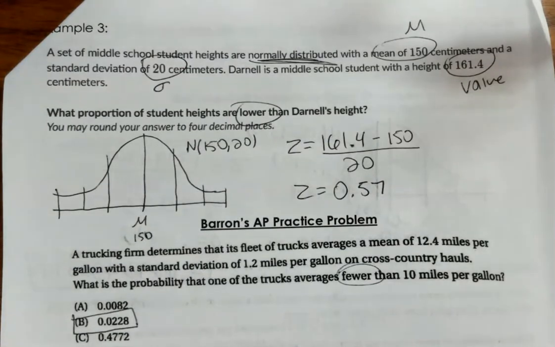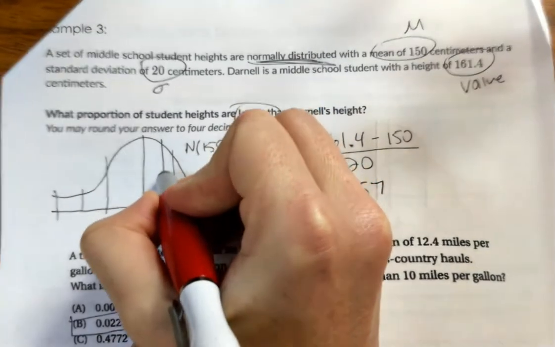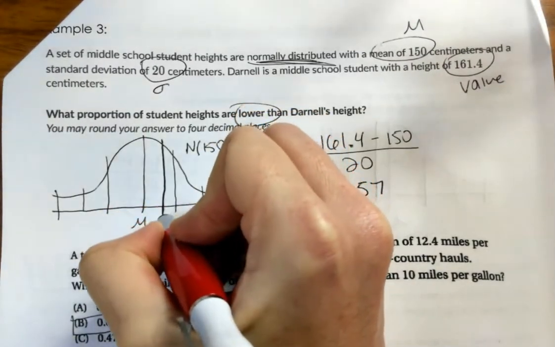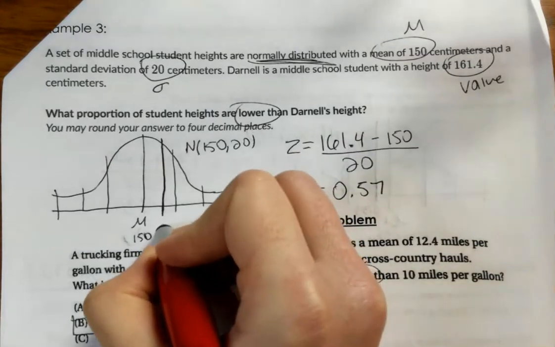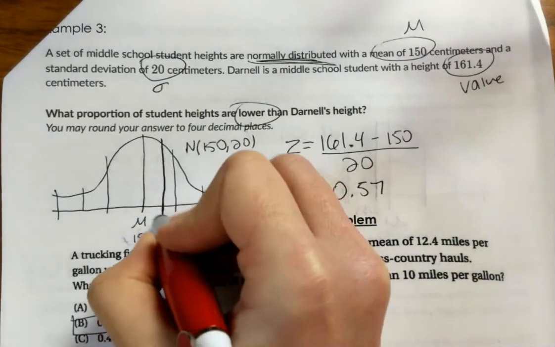If I were to interpret the z-score, I would say that Darnell's height is 0.57 standard deviations above the mean because it's positive. So if it's 0.57 standard deviations above, I'm going to guess right here in my drawing. So I'm going to say this is Darnell. This line right here.